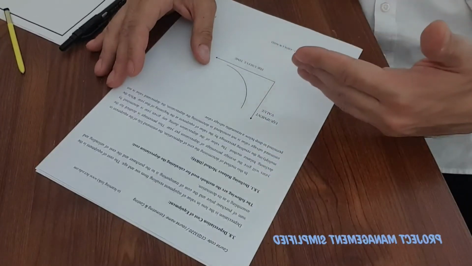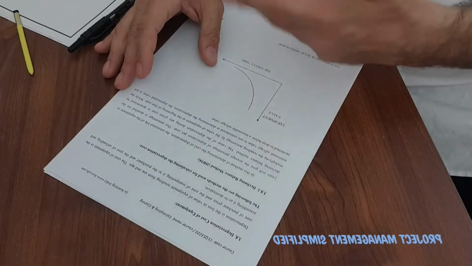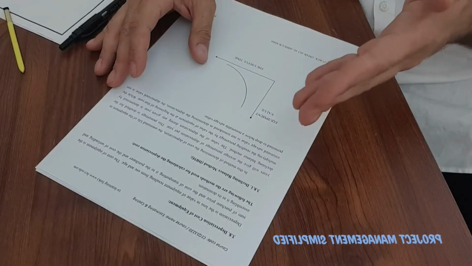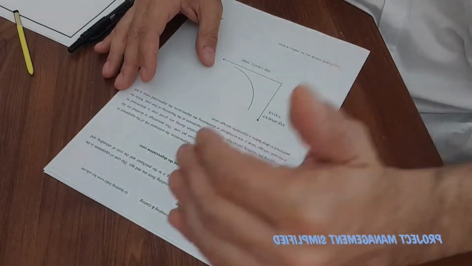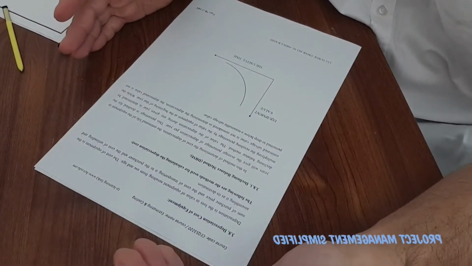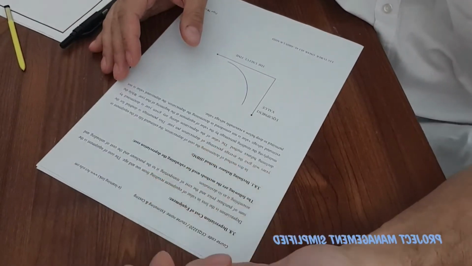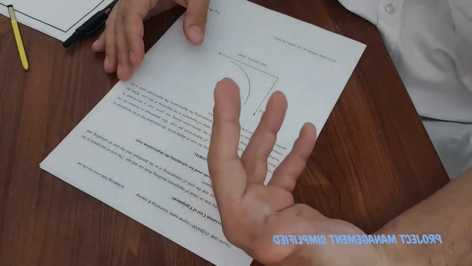So the cost of equipment is the sum of the purchase price, the cost of transporting it to the purchaser, and the cost of unloading and assembling it at its destination. So if you want to know the cost of equipment, it is the sum of the purchase price, how much you bought it for, and the cost of transporting to the purchaser.